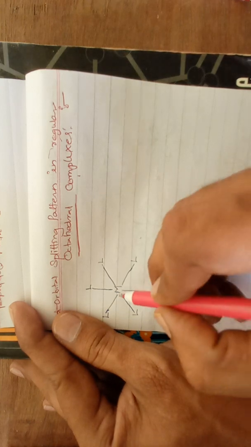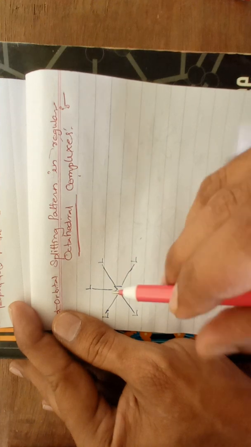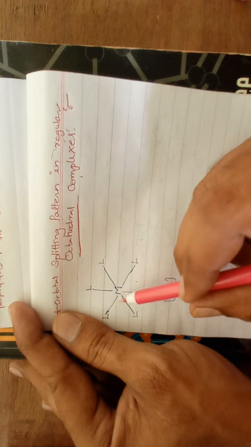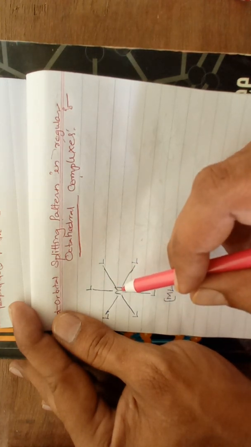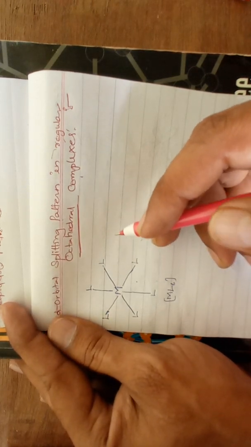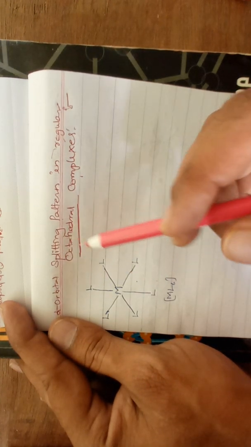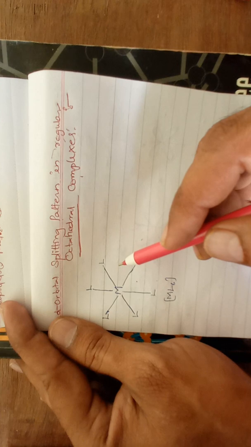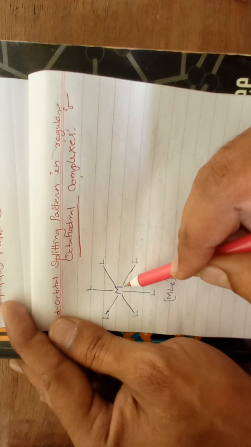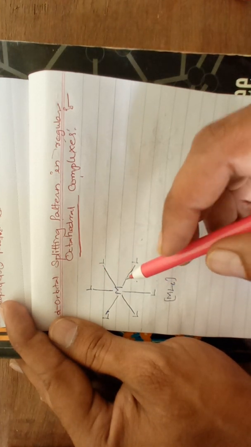This octahedral complex is not a two-dimensional complex. Even though we are projecting it on one paper, all six ligands are not approaching the metal ion in the same plane. It would be different, right? So, as I explained previously, while defining the d-orbital splitting pattern, we have to know exactly how the ligands approach the metal atom, and the shapes of the d orbitals.